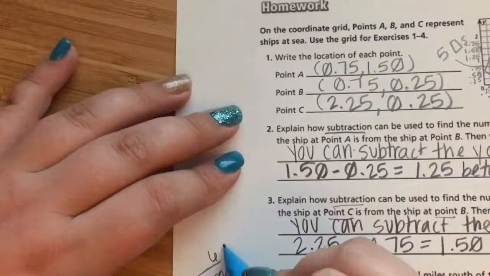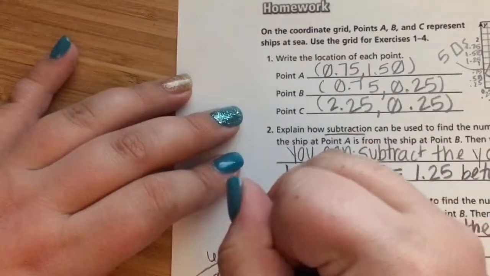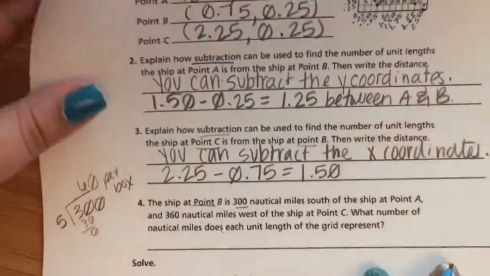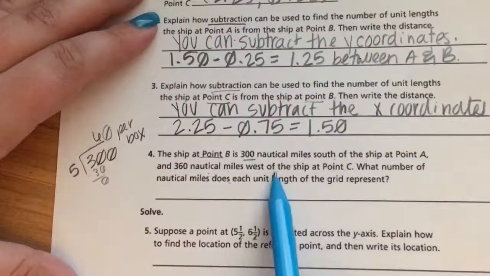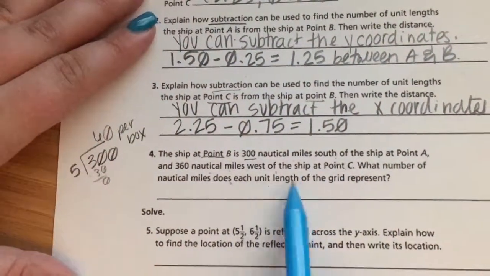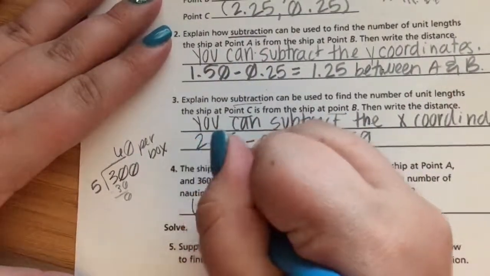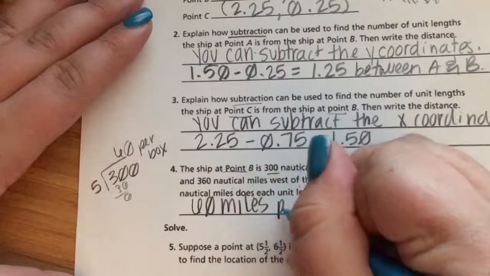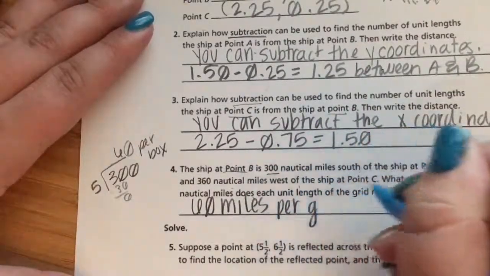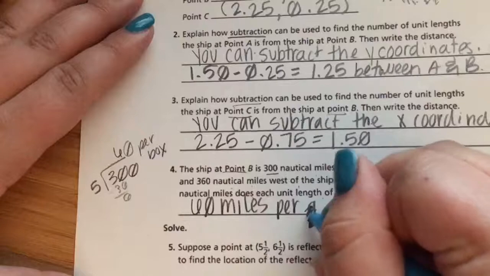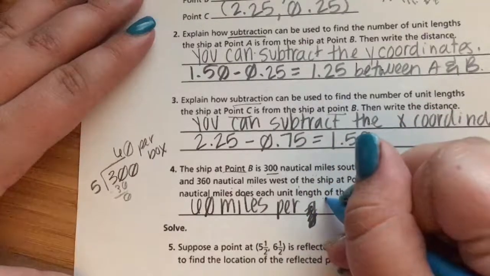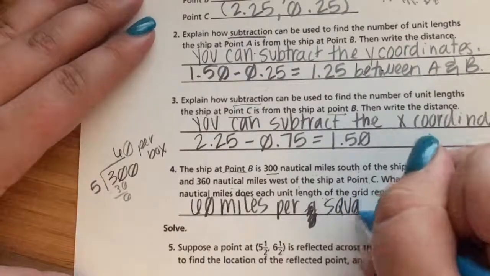I could always double check my answer by dividing 360, that's from B to C, by 6, and I'd still get 60. So each square is 60 nautical miles. Pretty cool when you can figure out things like that. And using this in the real world, of course. And I think I just want to settle for square. It just makes more sense.